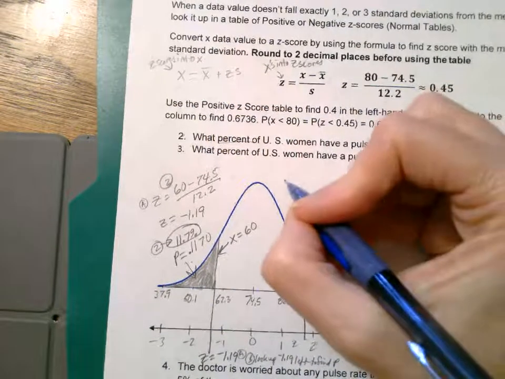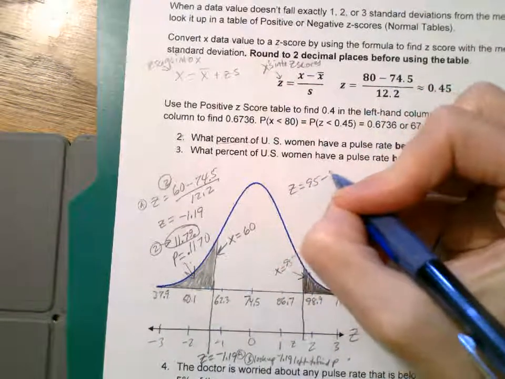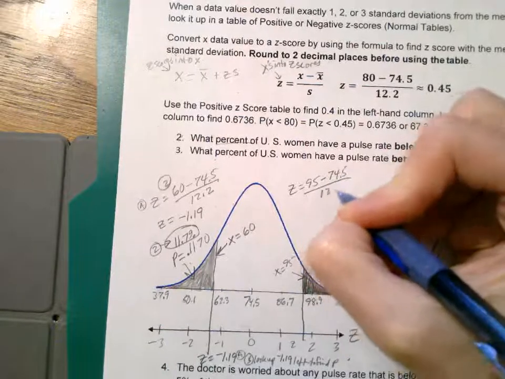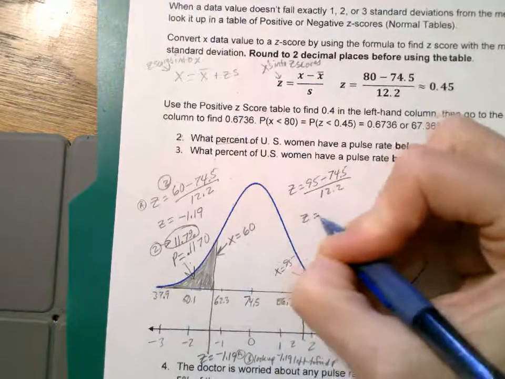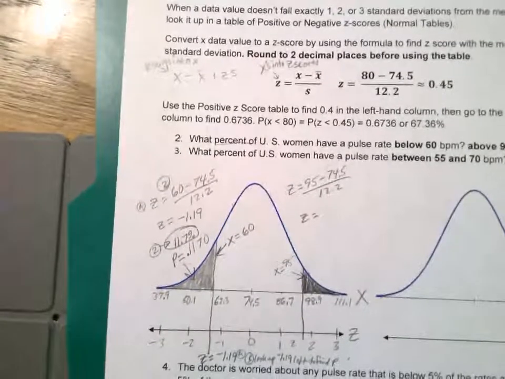So we need x minus the mean over the standard deviation. Do the math right and round to 2 places.